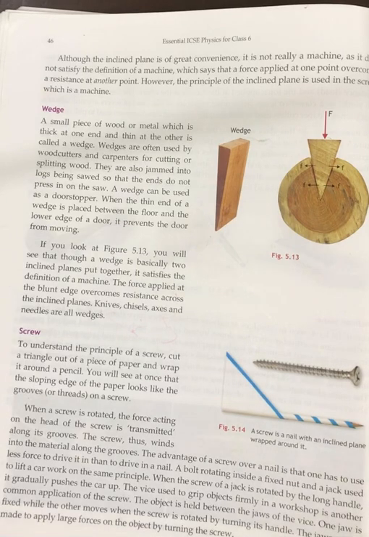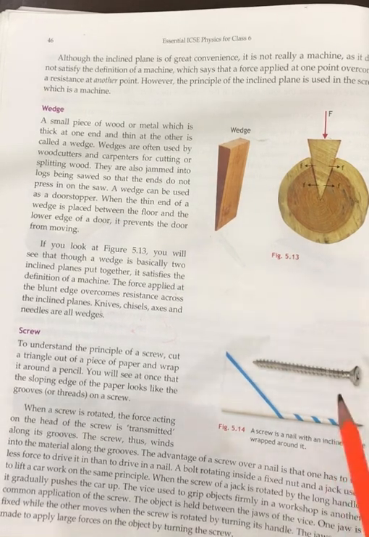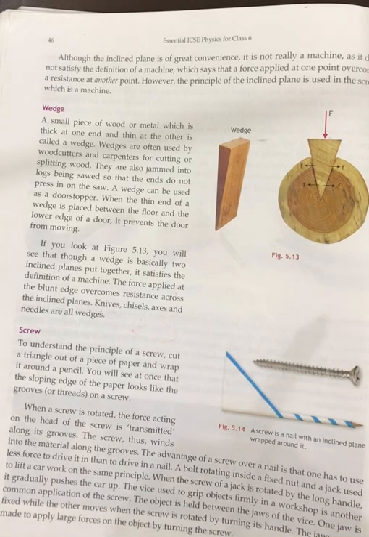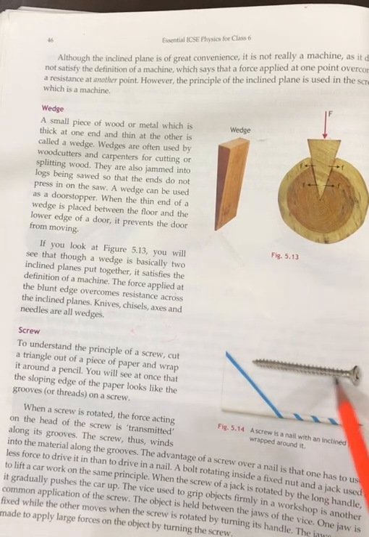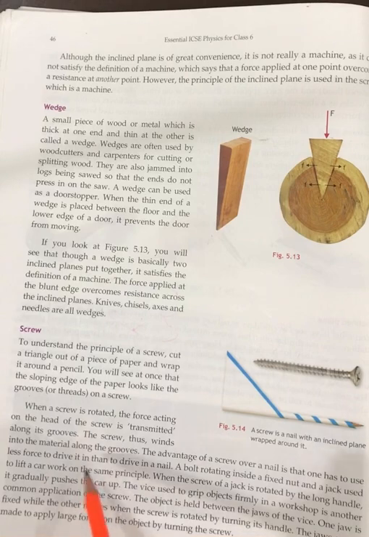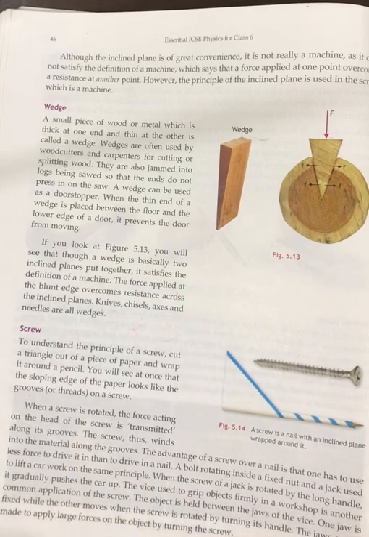The advantage of a screw over a nail is that we have to apply much less force to drive it into the wood, but a nail needs more force.